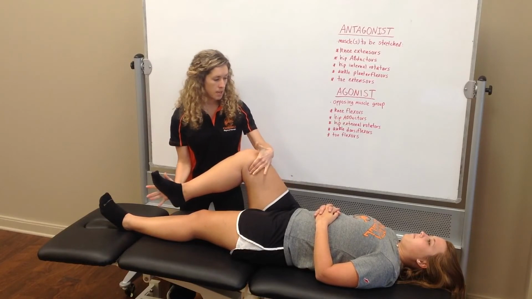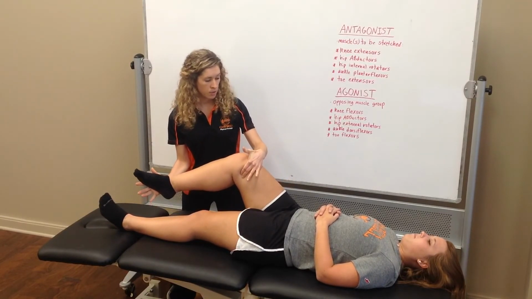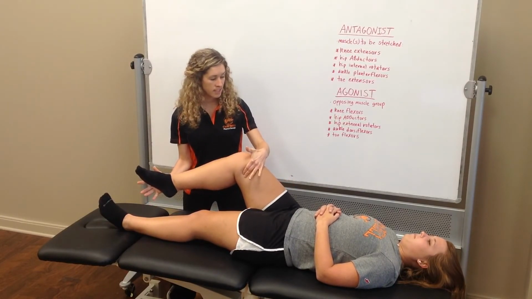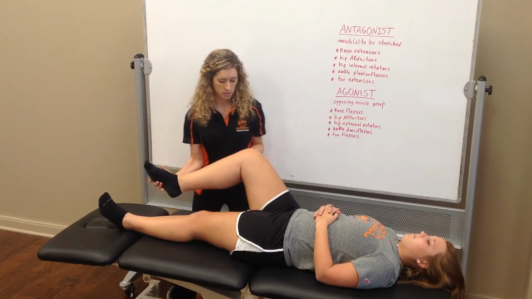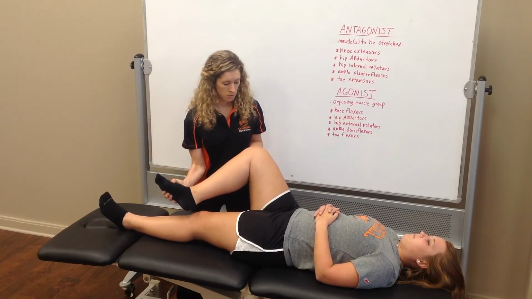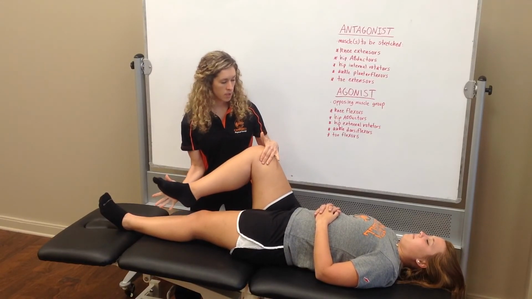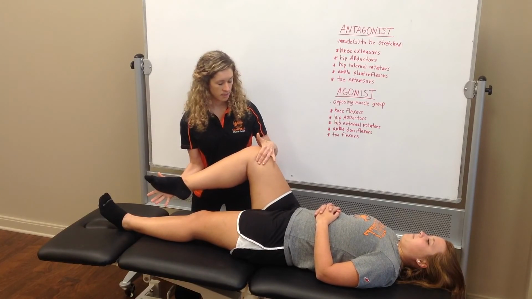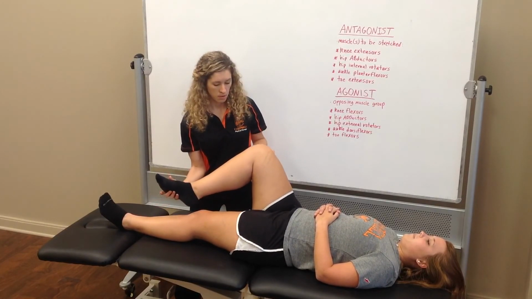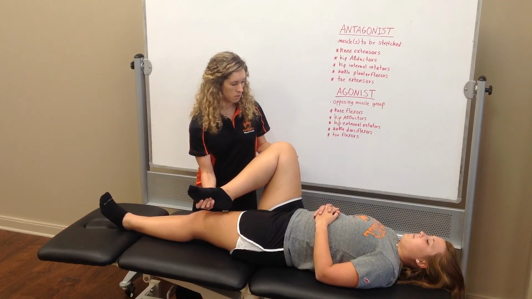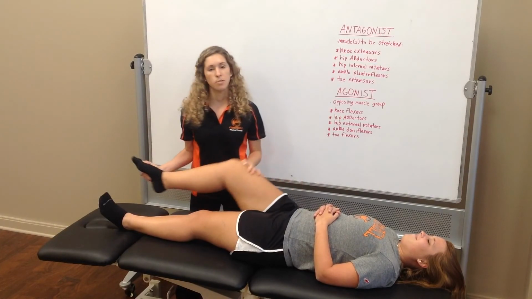Kick down and out, push out for 1, 2, 3, 4, 5, 6. Relax. Kick down and out. 1, 2, 3, out, out, 4, 5, 6. Good. Good. And her range of motion improved.